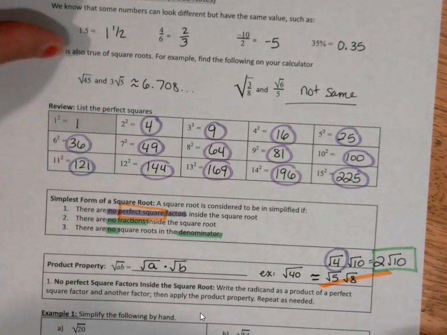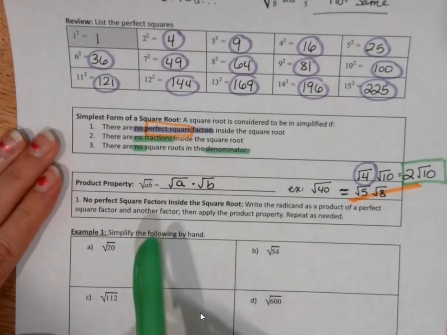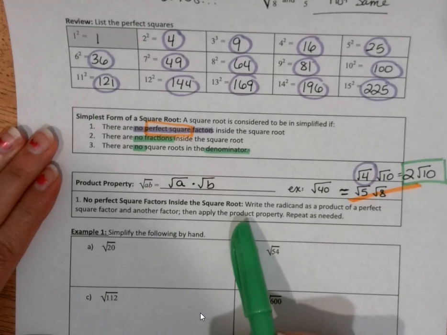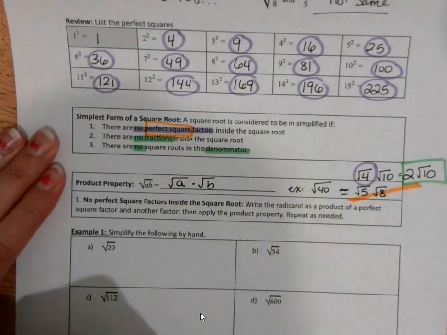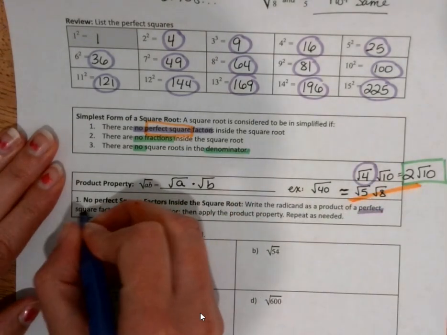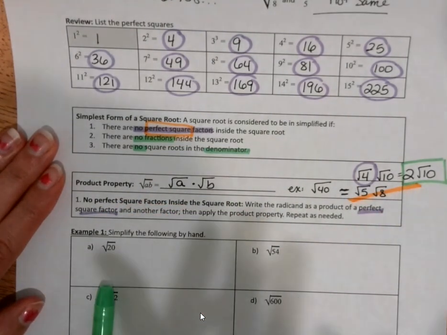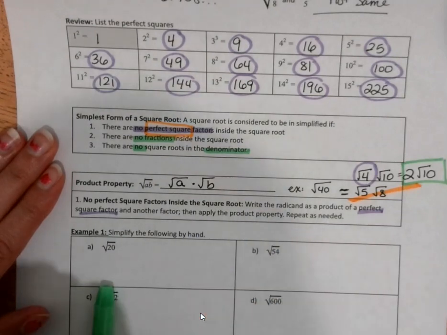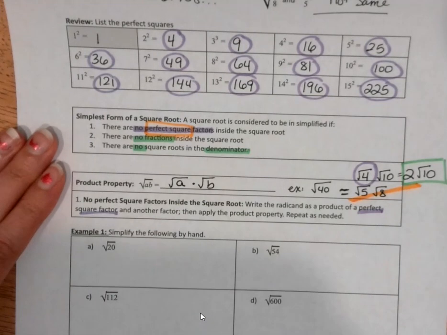Okay, so this little note down here, step 1: we're looking for no perfect square factors inside the root. So we're going to break the radical down into a product, noting again that it needs to be a product of perfect square factors, not just any factors, but perfect square factors. Apply the product property and repeat as needed. So we'll try it with a few examples down here.